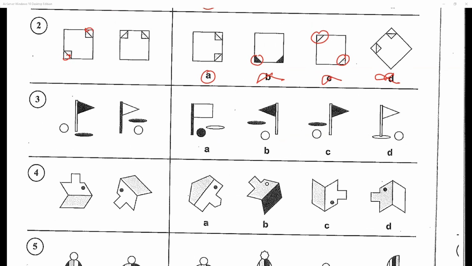Question number 3 looks like golf. What's happening in number 3? What's your answer, Faha? Is it letter C? Letter C. So why is it C? Can you explain? So this is always what color? The ellipse. Black. And what color is the ball? White.